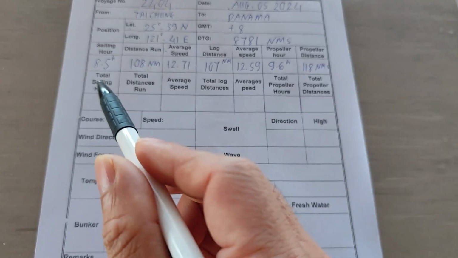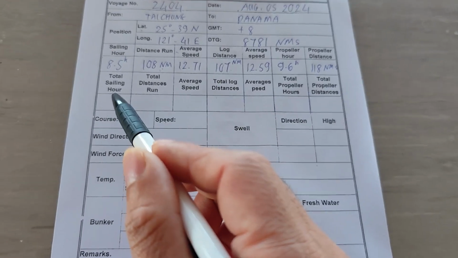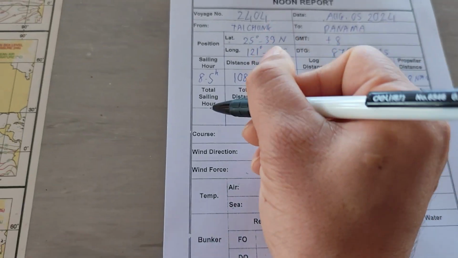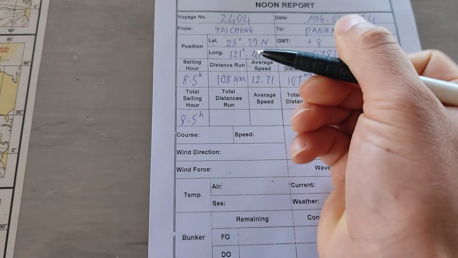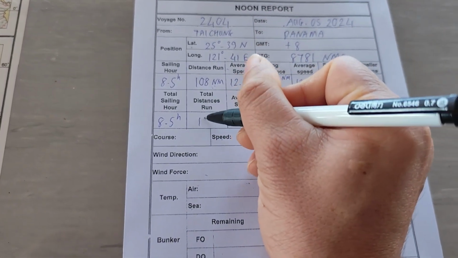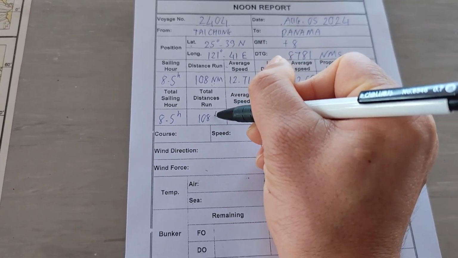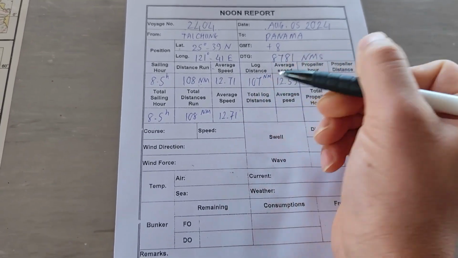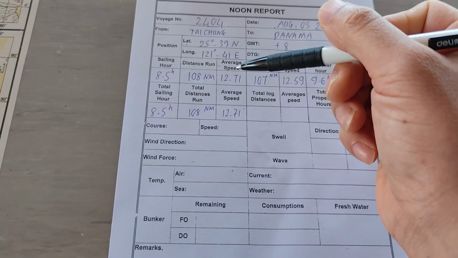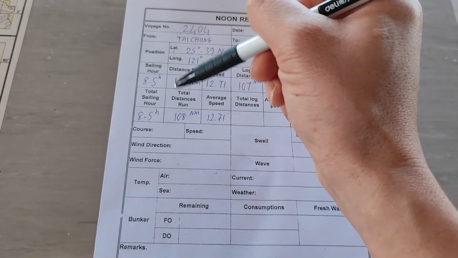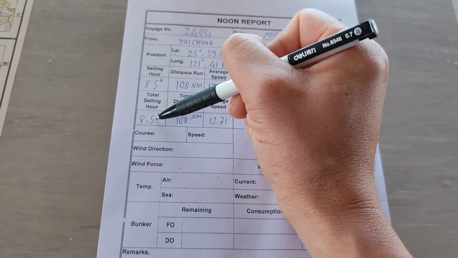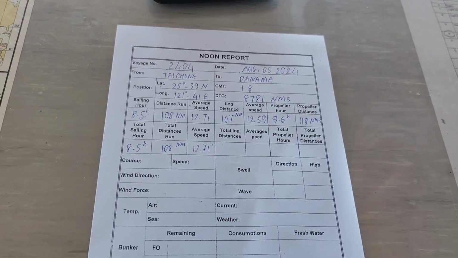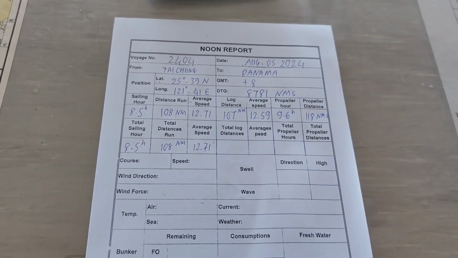So for the next one, total sailing hour. So this is my first noon report. That's why this one I will write the same. 8.5 hour. Distance run, total distance run 108 nautical mile. And this one 12.71 knot. So for tomorrow, you have to plus from noon to noon. Like you have to plus this hour to the sailing hour. For example, tomorrow you have to calculate from noon to noon. Okay.